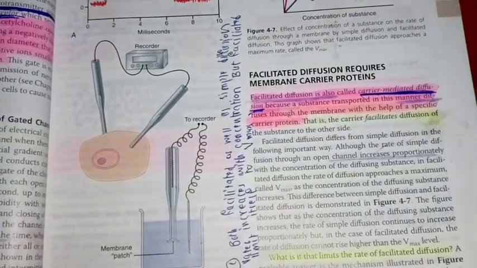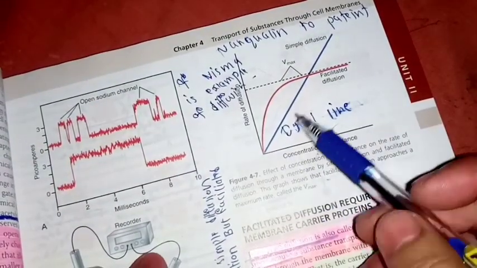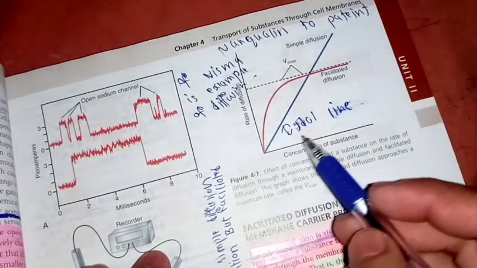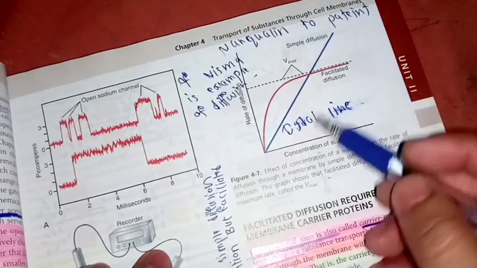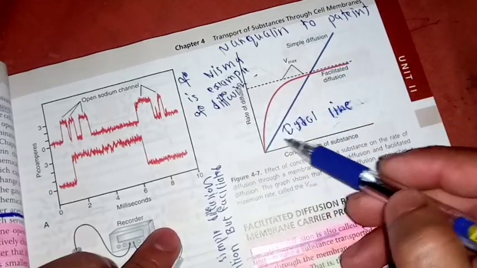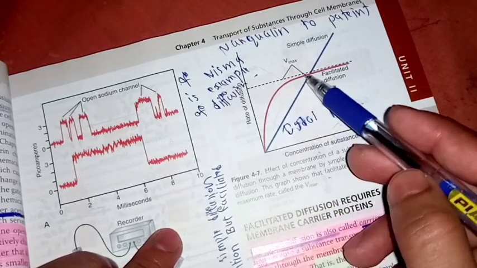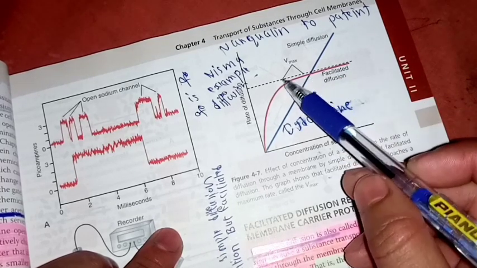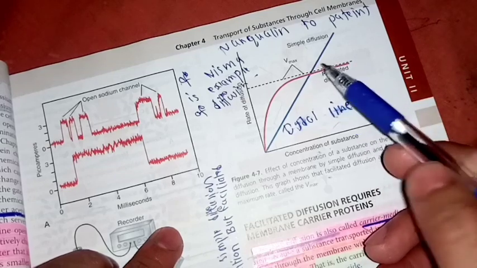They have discussed another point in this diagram. For example, with increasing concentration, simple diffusion increases without any interruption, and the concentration is directly proportional to the rate of simple diffusion. But in the case of facilitated diffusion, the rate increases with increasing concentration, but it reaches a certain point where it remains constant. Why does facilitated diffusion reach a constant value? We will explain this.